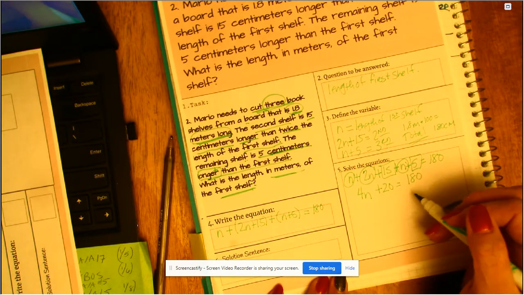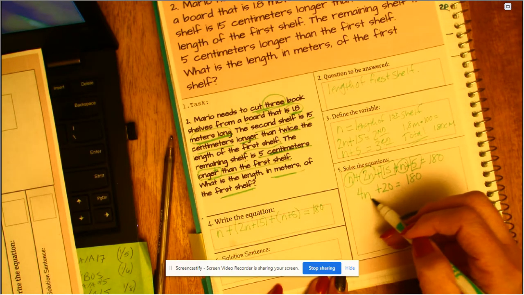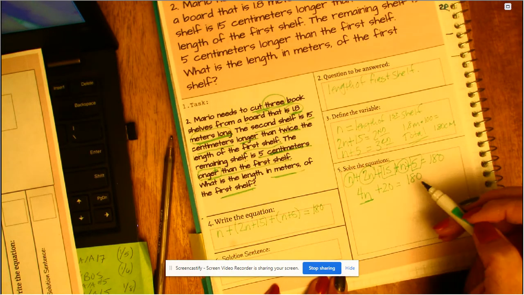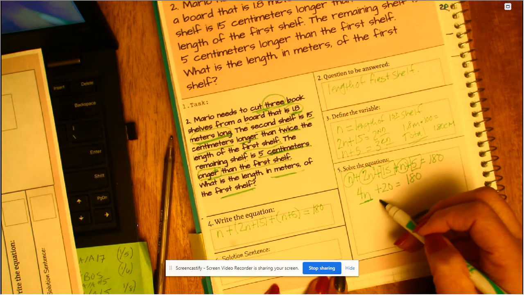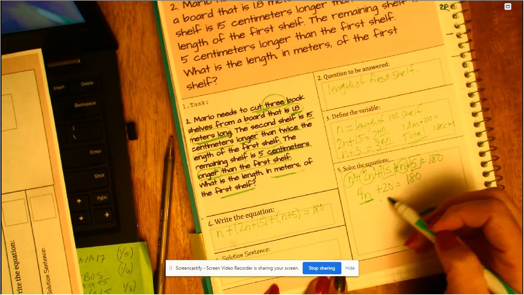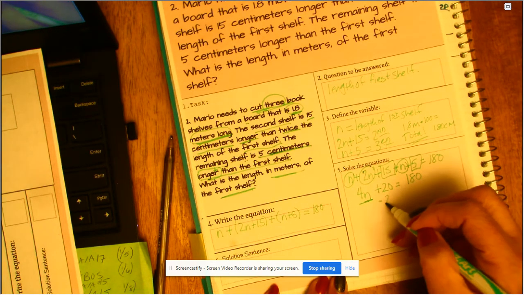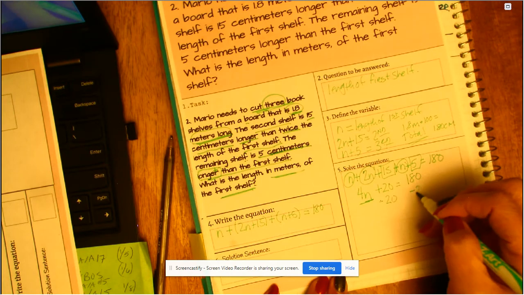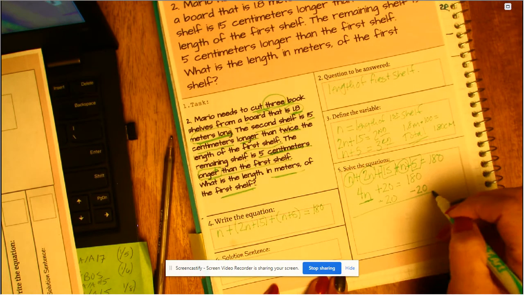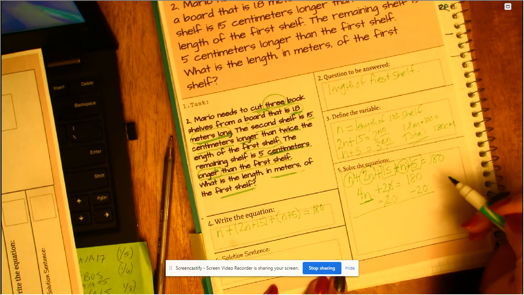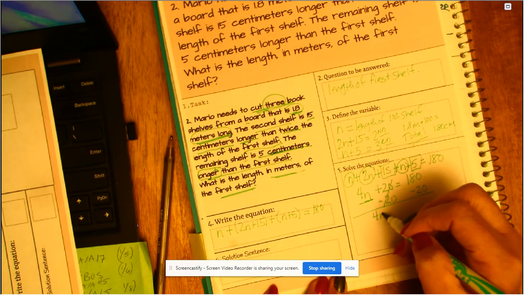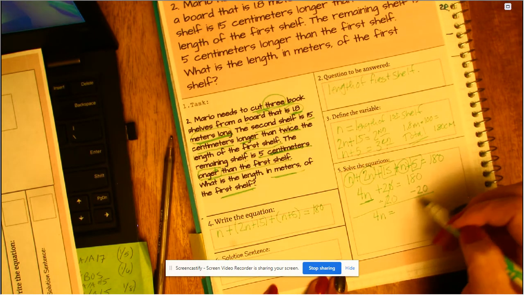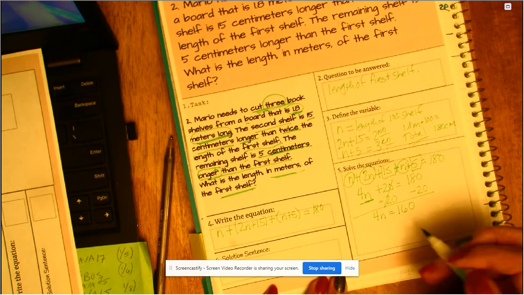So now I'm in the rewind step, and again, my goal is to solve here. So I want to isolate this term first. I'm going to rewind a positive 20 by adding a negative 20 to both sides. That's going to cancel out, and I'm going to have 4n left, and 180 minus 20 is 160.